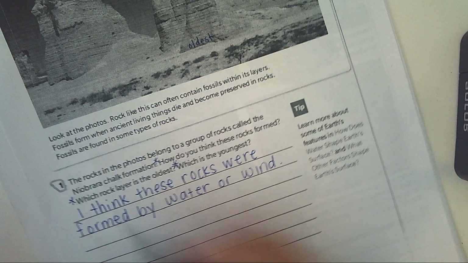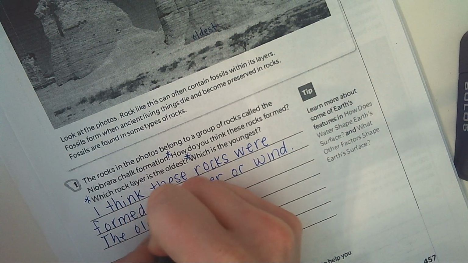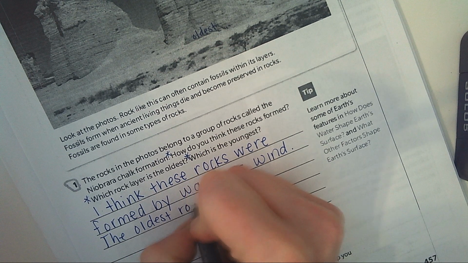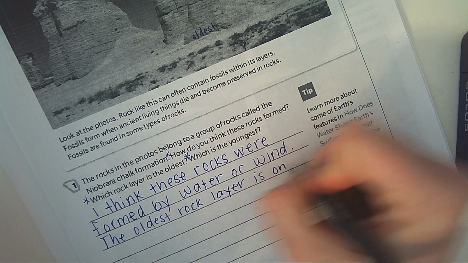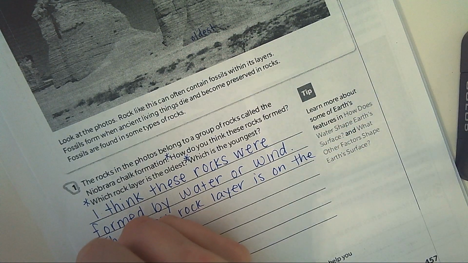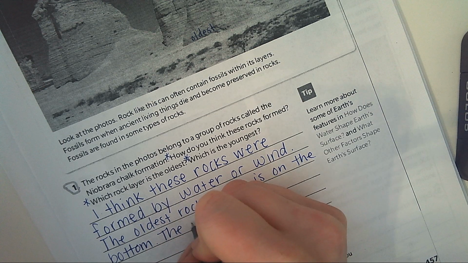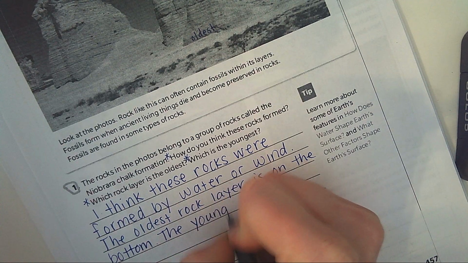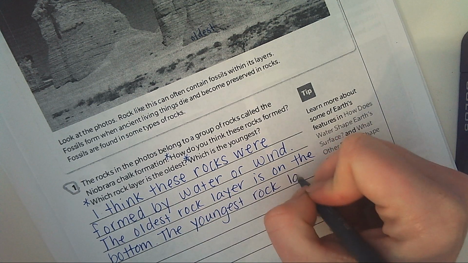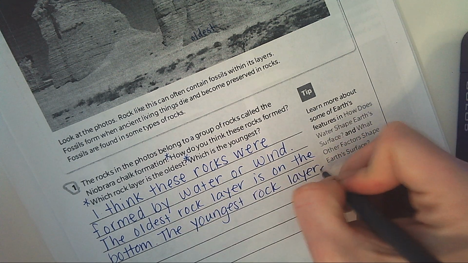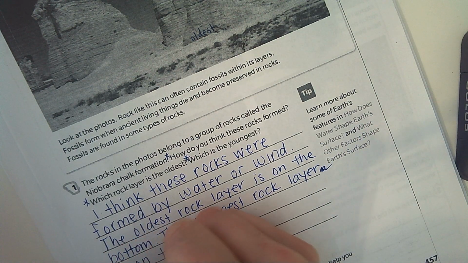So, which rock layer is the oldest? The oldest rock layer is on the bottom. The youngest rock layer, why did I put a period there, is on the top.